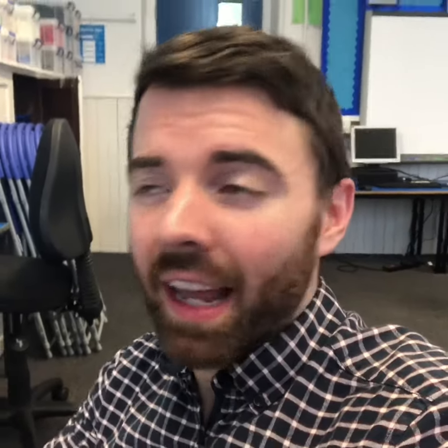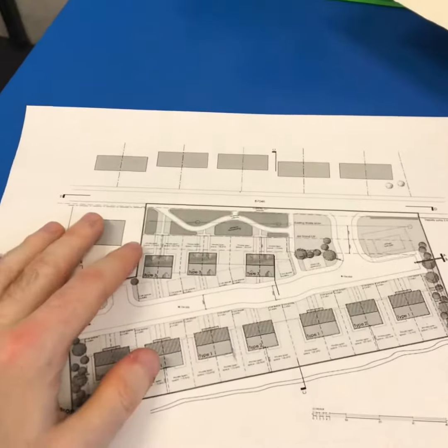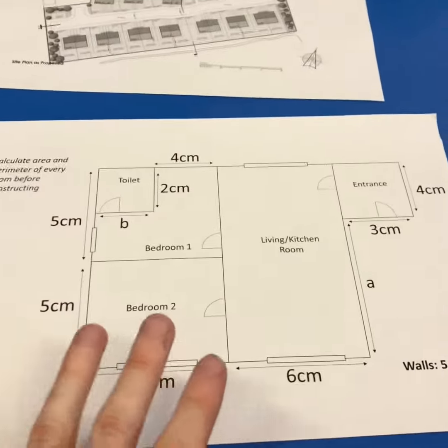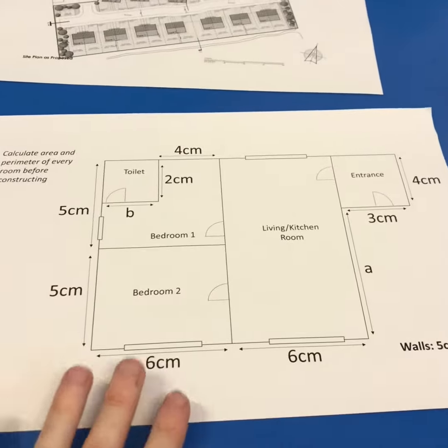This is a great wee task looking at area and perimeter. You can take it really far and extend your pupils, but it's also just good for those who need a bit more fine motor control. Architects had drawn up these plans. Here was a house, and they had to actually build a model of it.